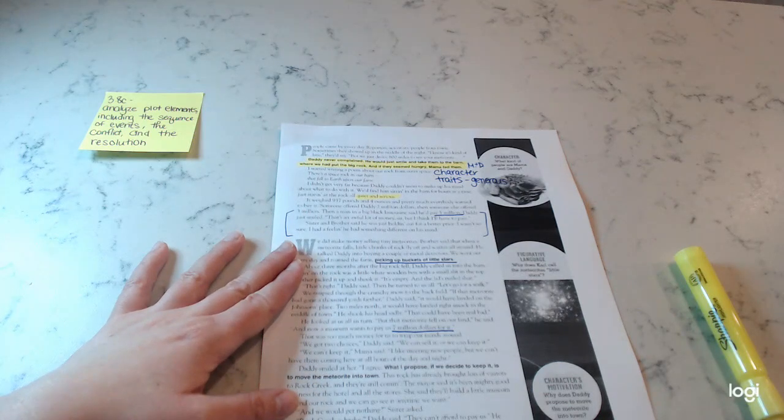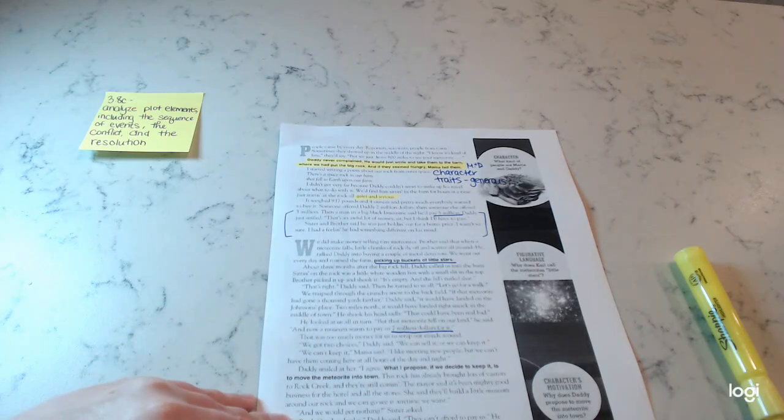"And we would get nothing?" Sister asked. "Rock Creek is broke," Daddy said. "They can't afford to pay us." He looked at Brother. "How many of those little meteorites have we sold?"